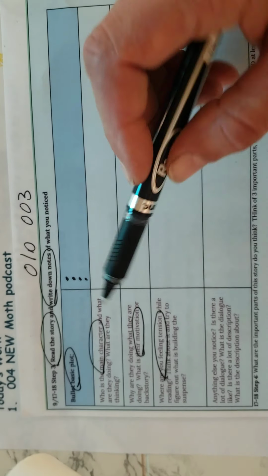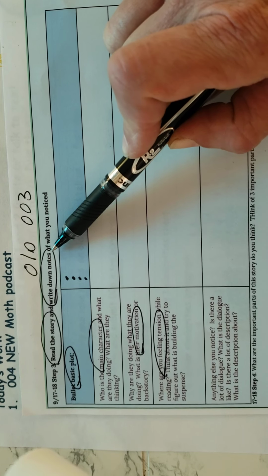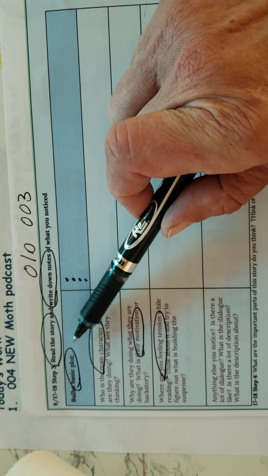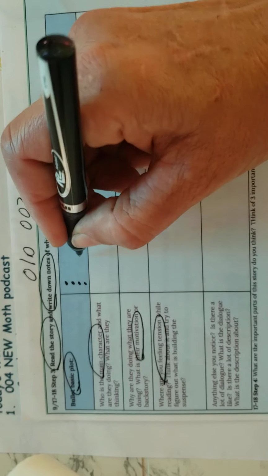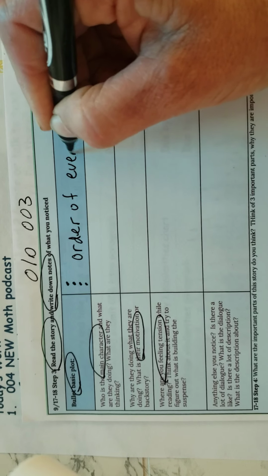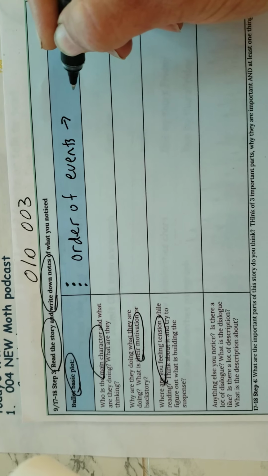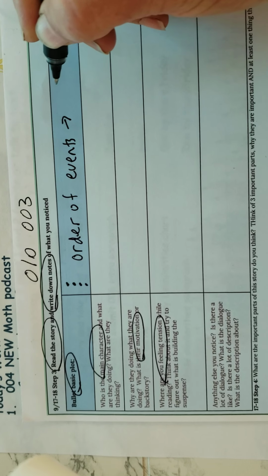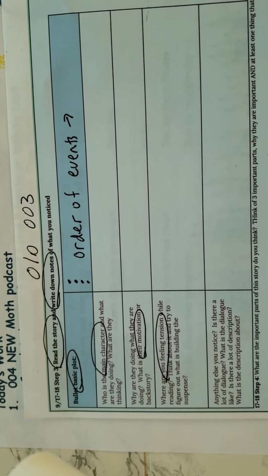What you were supposed to do was read and take down notes of what you noticed. So you have notes on the basic plot. What happens? First this, this, this. This is the order of events. And the reason I said to take notes on that is because sometimes one of the differences could be in the order of events when you get down to the next paragraphs, okay?